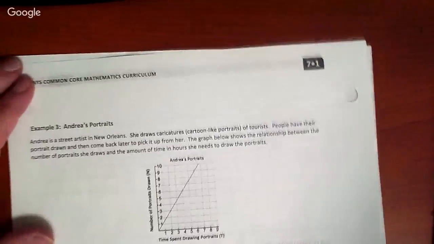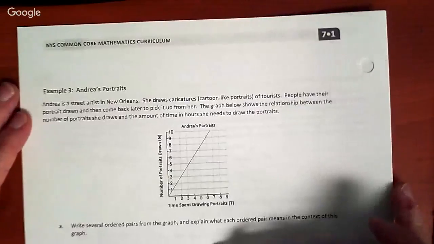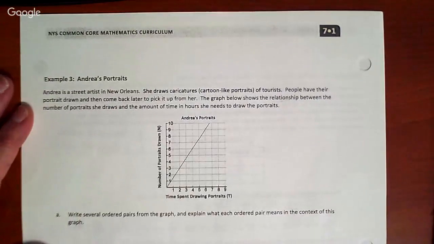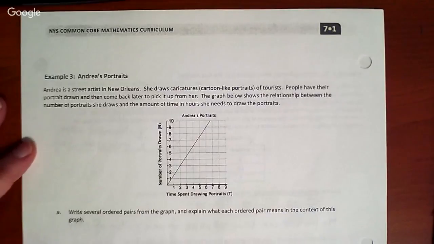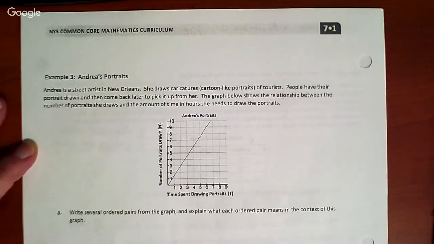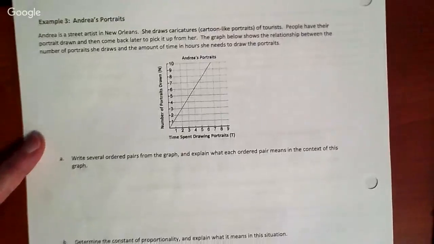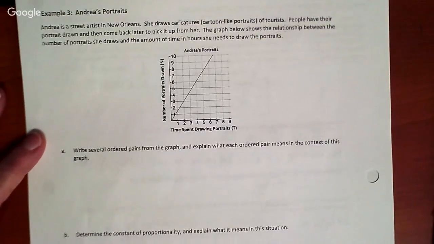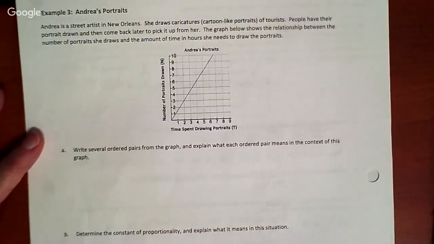Next, Andrea's portraits. Andrea is a street artist in New Orleans. She draws caricatures, cartoon-like portraits of tourists. People have their portrait drawn and then come back later to pick it up from her. The graph below shows the relationship between the number of portraits she draws and the amount of time in hours she needs to draw the portraits. Write several ordered pairs from the graph and explain what each ordered pair means in the context of this graph.